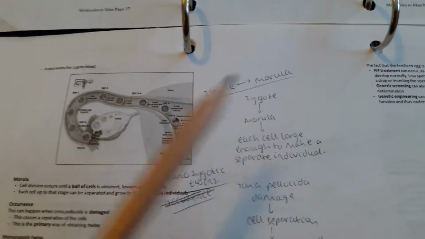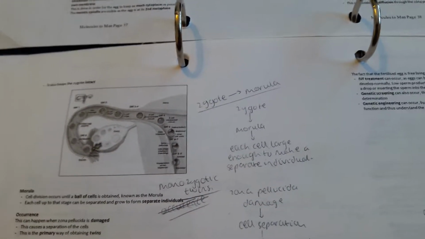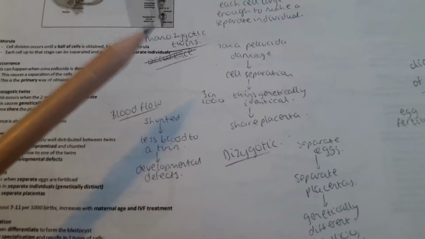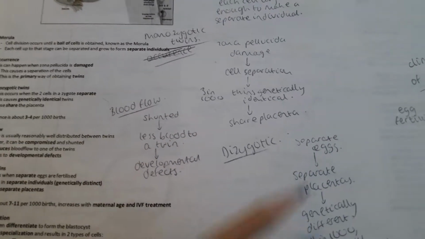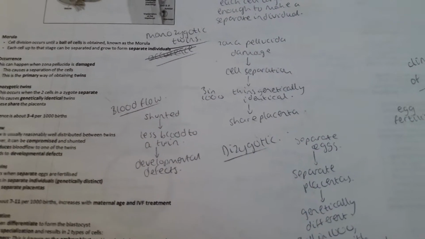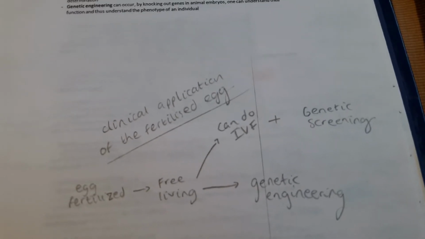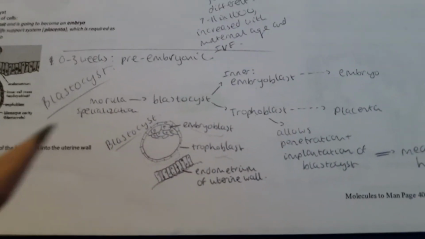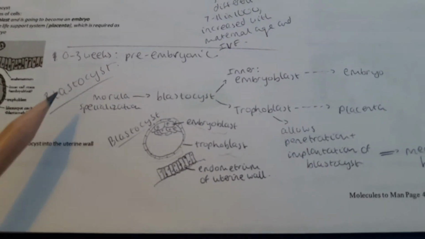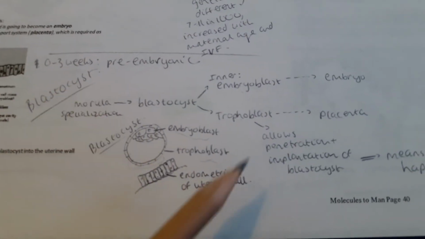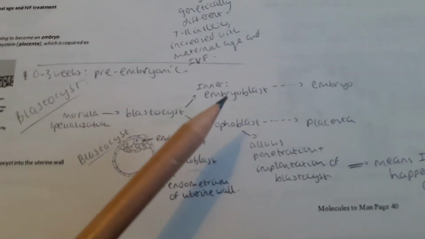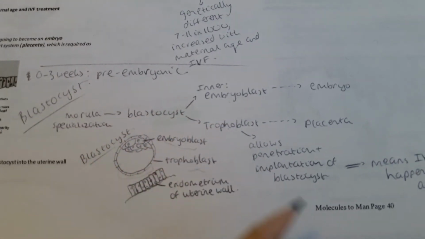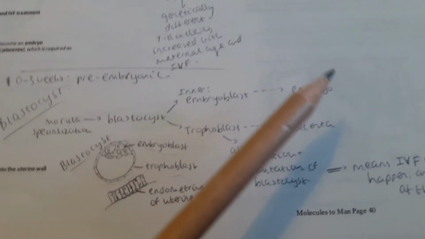Then I mentioned that the zygote becomes a morula when each cell is large enough to make a separate individual. Talked about the differences between the two types of twins and the fact that one shares a placenta and one has separate placentas. Did a bit of clinical application about IVF, genetic screening and genetic engineering. And then we ended on the start of the pre-embryonic phase, which is the creation of the blastocyst with the so far 2 cell layers and what they'll eventually become.